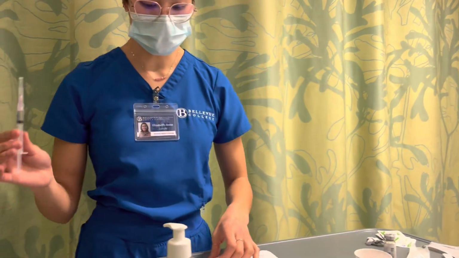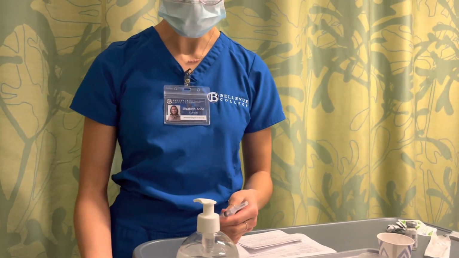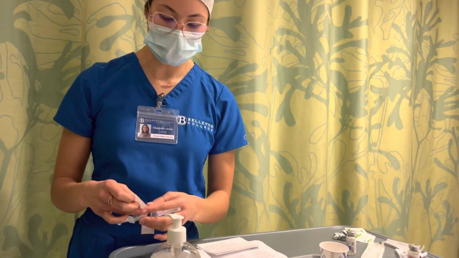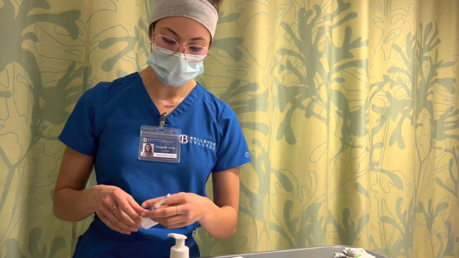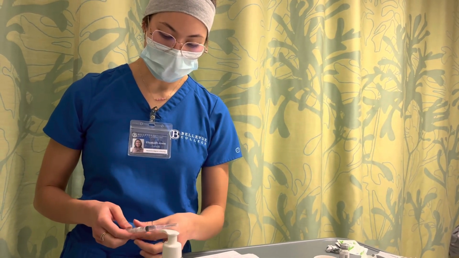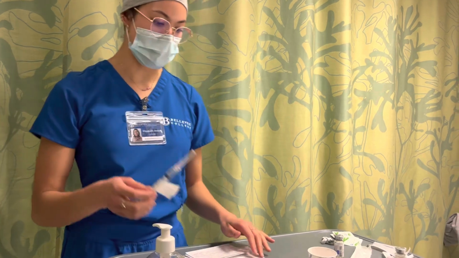And we are going to label this one with the medication name, dosage, the patient's name and their date of birth, as well as my initials, date and time.